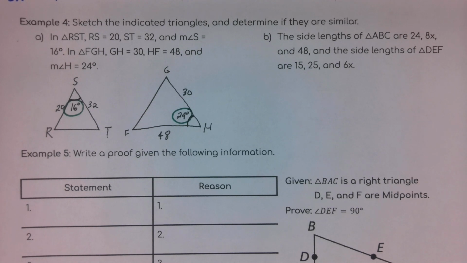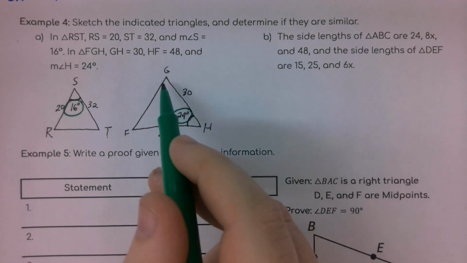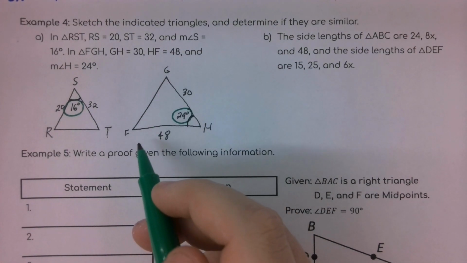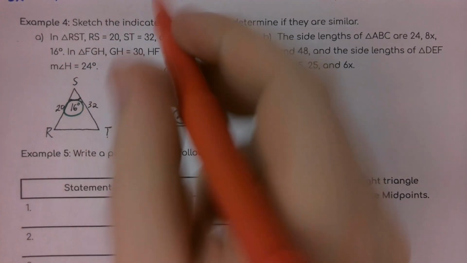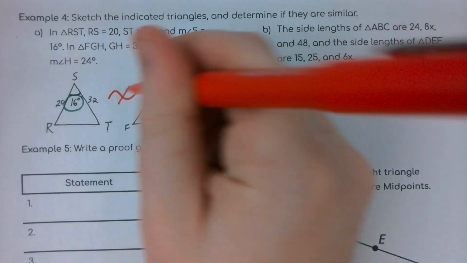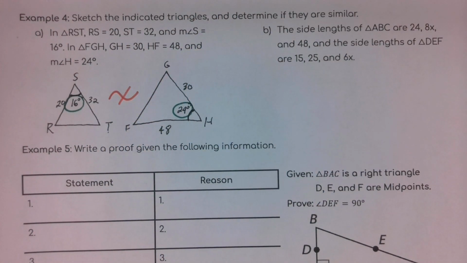Yeah, these angles do not match up at all. Now, is there a possibility that another one of the angles here could match? Maybe, but we don't have the information to prove that. We can say, because we don't have enough information, these two triangles are dissimilar. Cool.